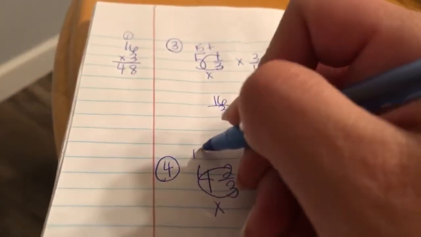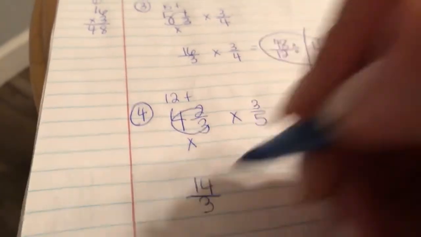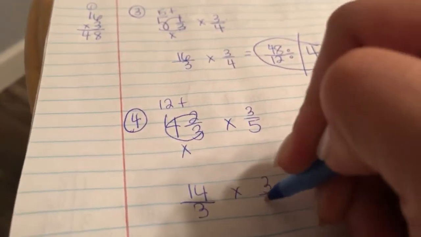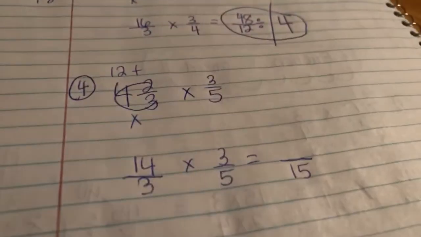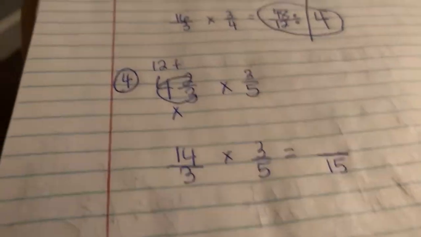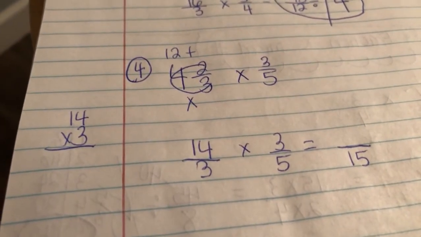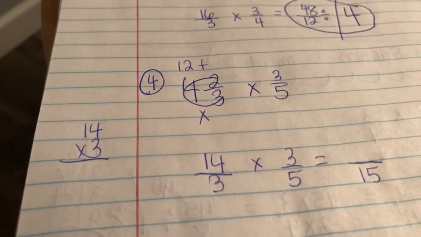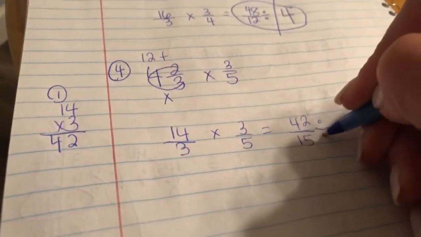I know that 3 times 4 is 12, and 12 plus 2 is 14, so this turns into 14/3. I'm going to multiply by 3/5. Top times top, bottom times bottom. You don't have a cheat sheet for 14. So do it off to the side. 14 times 3. I know that 3 times 4 is 12. 3 times 1 is 3, plus 1 is 4. It gets me 42.